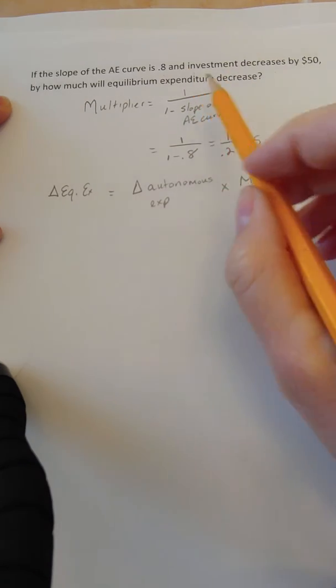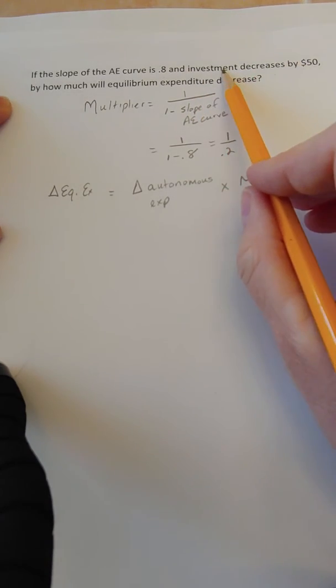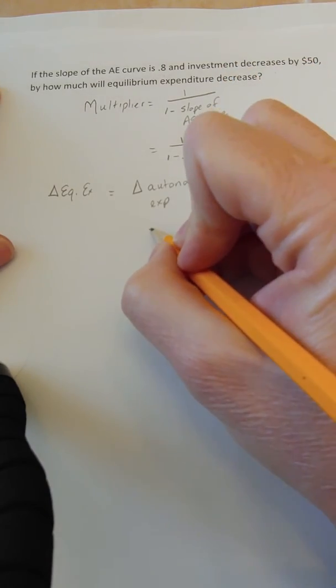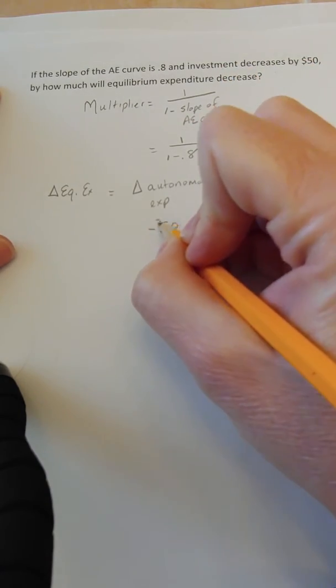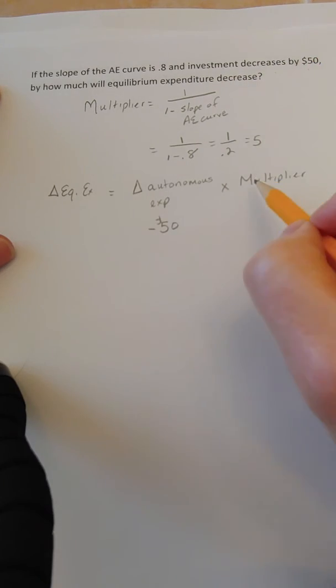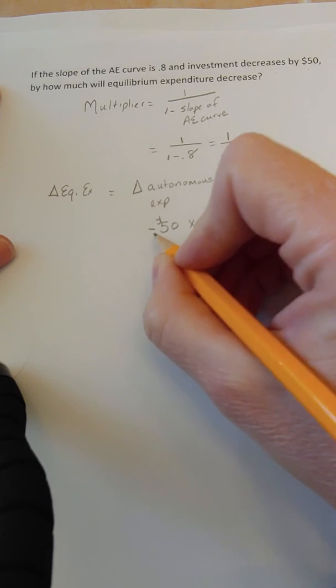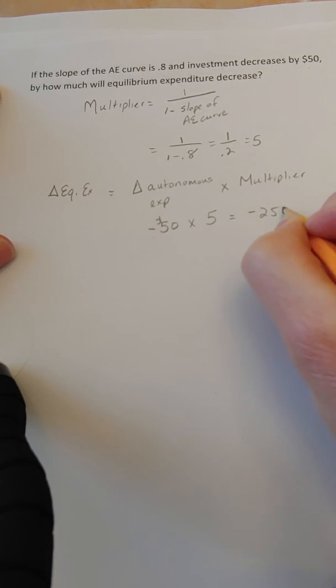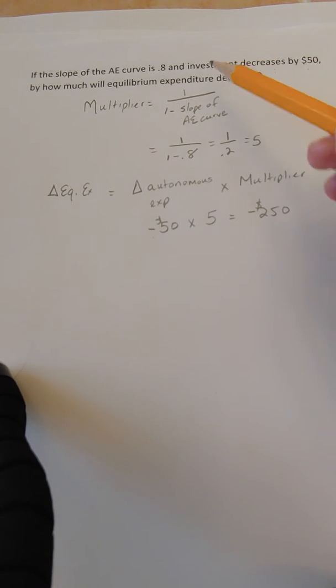So we know the change in autonomous expenditure, investment, remember I, G, or X are autonomous, is 50. So that's going to be negative 50. Okay, it decreased by 50. And then the multiplier we just calculated as 5. So it's going to be negative 50 times 5, which is negative 250. So equilibrium expenditure would decrease by 250.